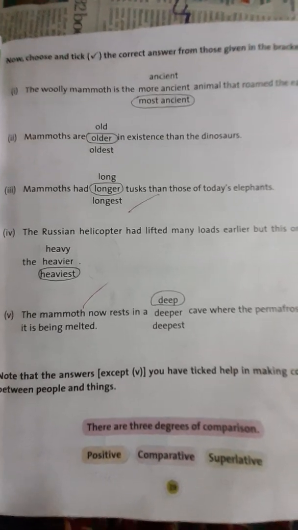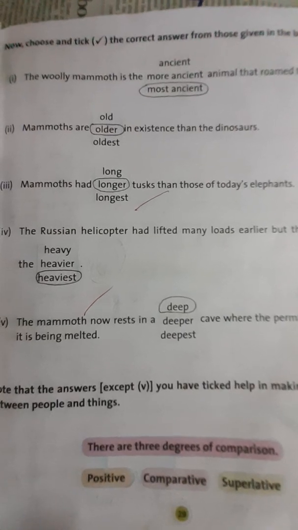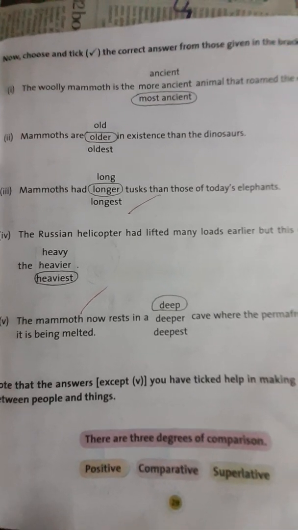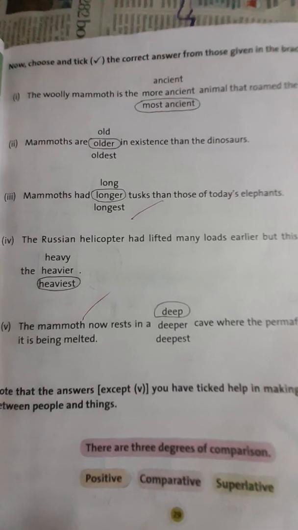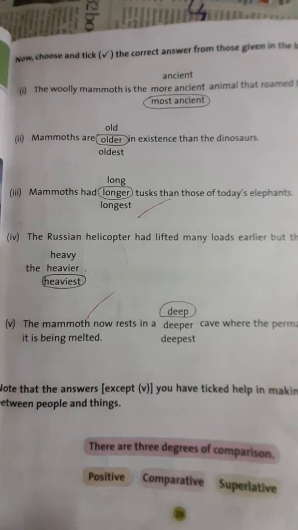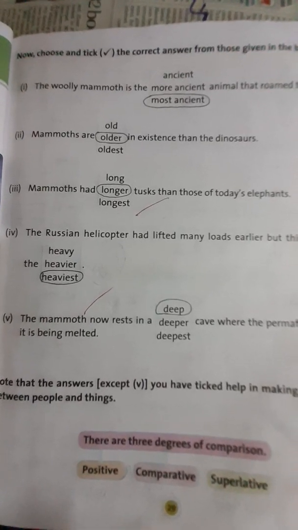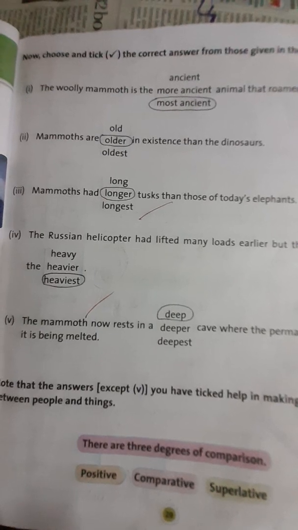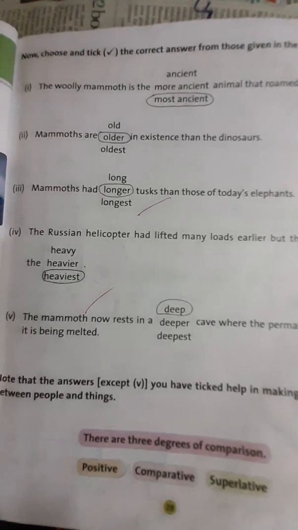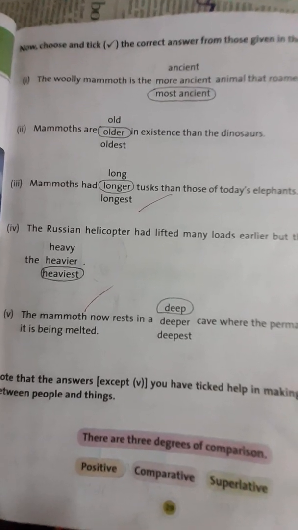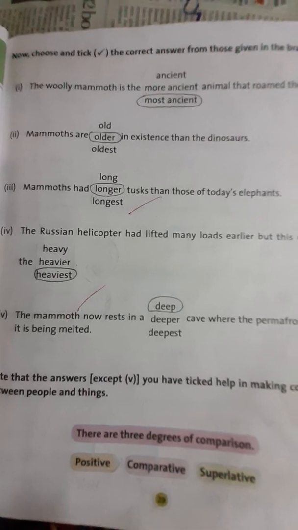Now look at the third part. Mammoths had dash tusks than those of today's elephants. Again here you can see the comparison is between two animals, mammoths and elephants. So simply we have to use the comparative degree, that is longer.